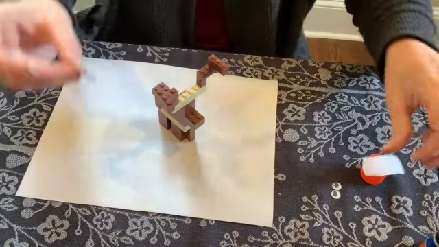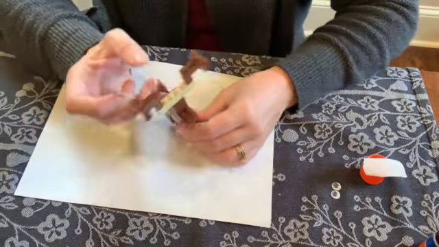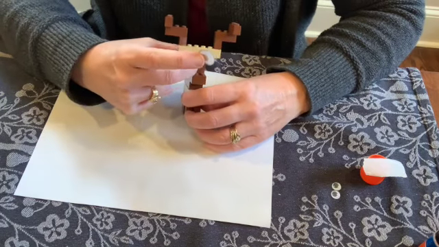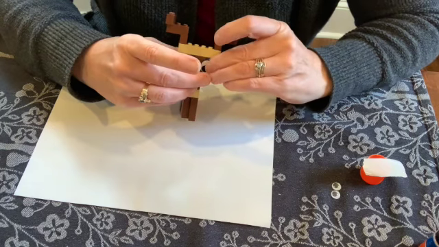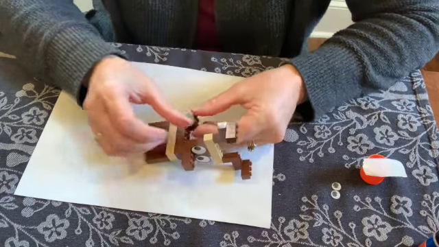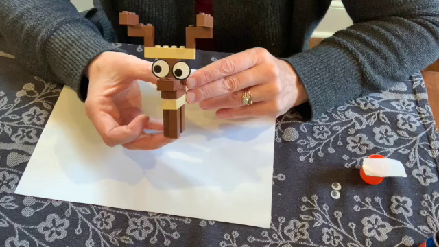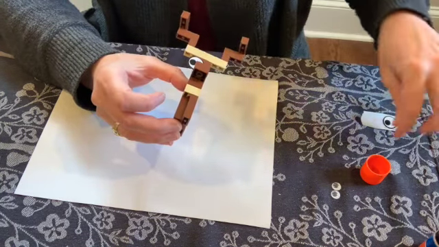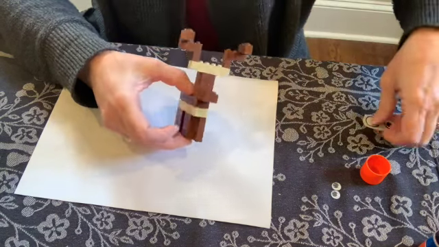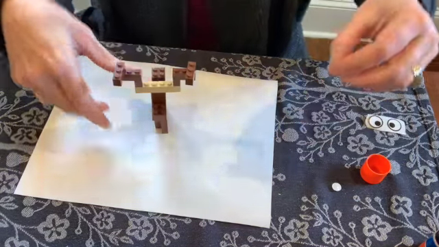So I'm going to put on some of my sticker eyes and see how that looks. They're very silly. And he's got really, really big eyes. You could also use wiggle eyes if you like, and just a little bit of glue, and the glue will come off.